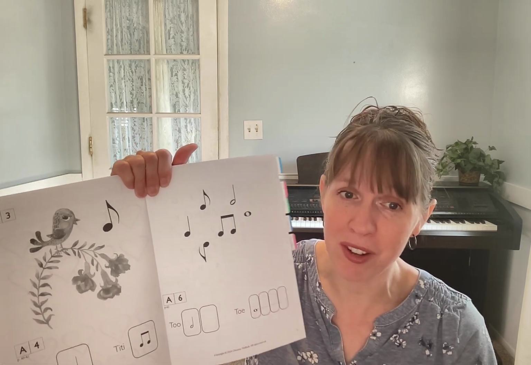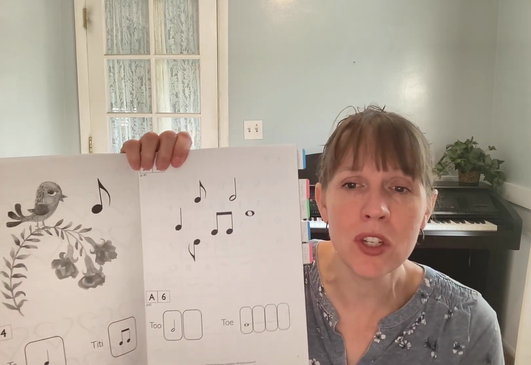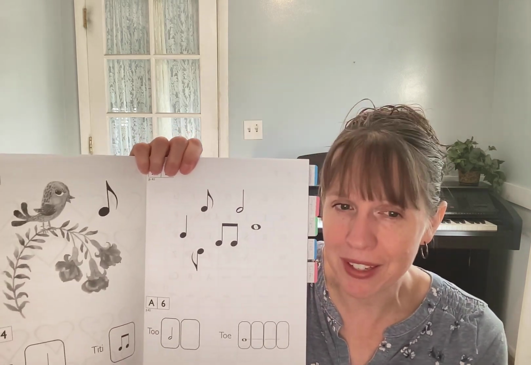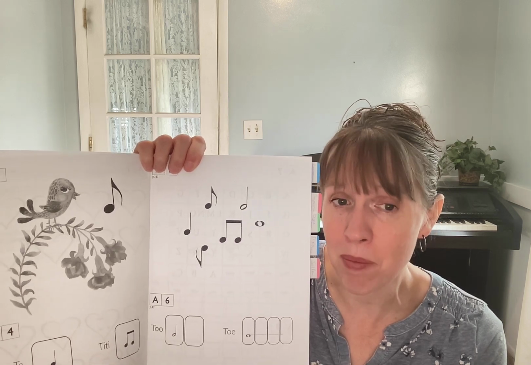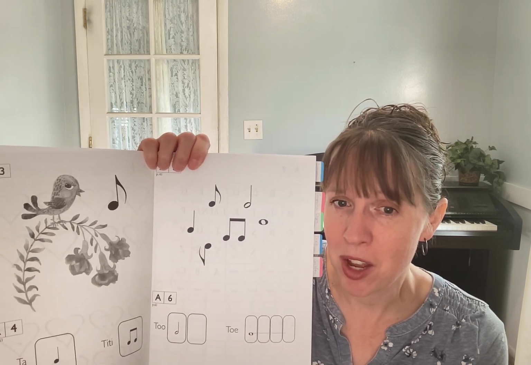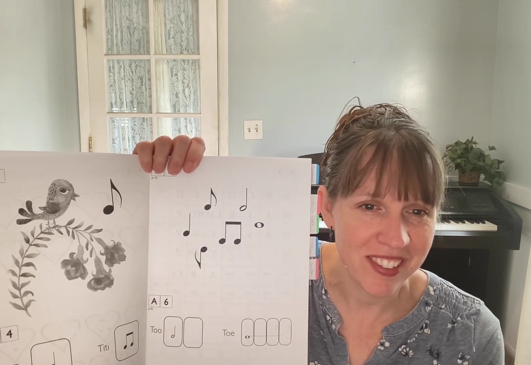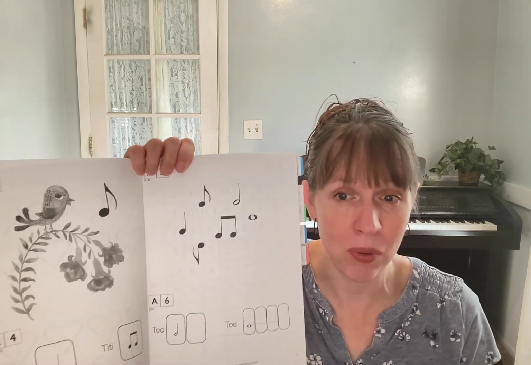Toe. It's a very long note. So now you know 4 different kinds of notes. Oh, now I have a question. Look at A5. Can you see 2 notes that are exactly the same? They have a black head, they have a stem and a tail, but they're different in one way. And I would ask the children, how are they different?